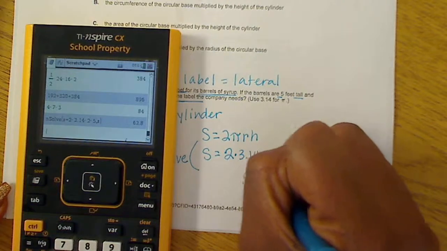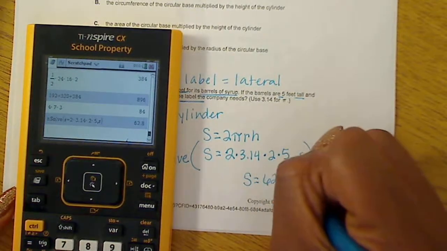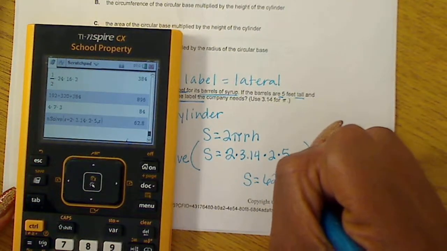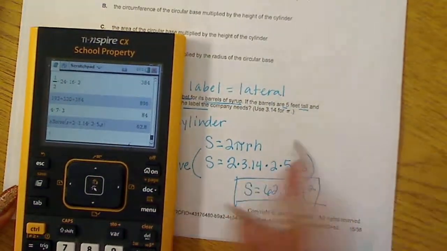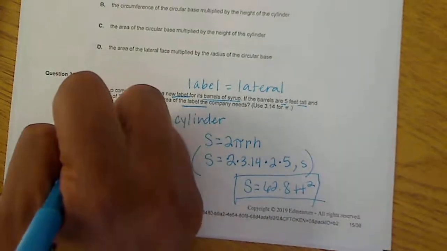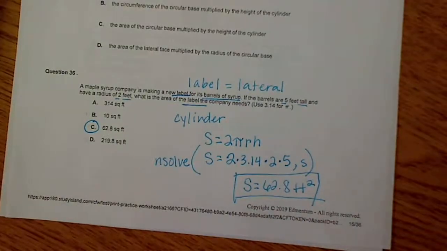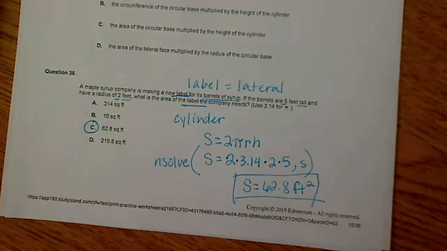Surface area equals 62.8. Is it feet squared or square feet? What answer choice is that? C. C as in cat. How are we doing? We are done with the lesson.